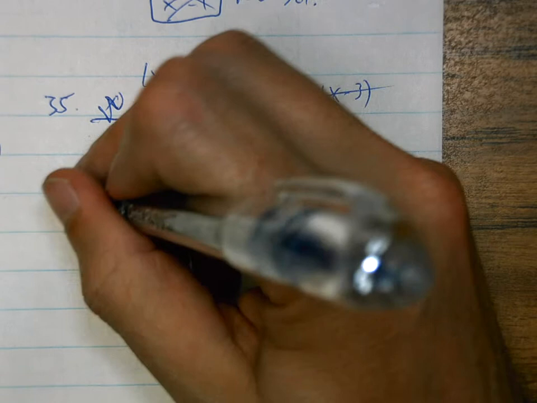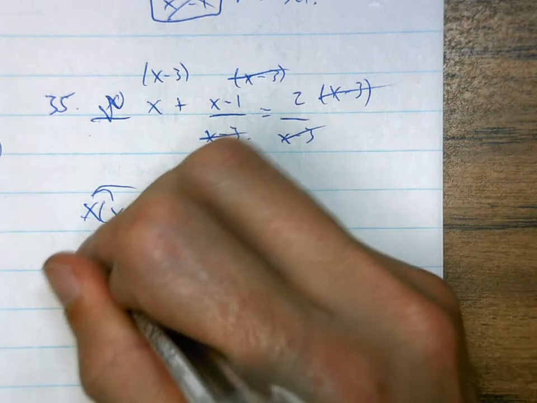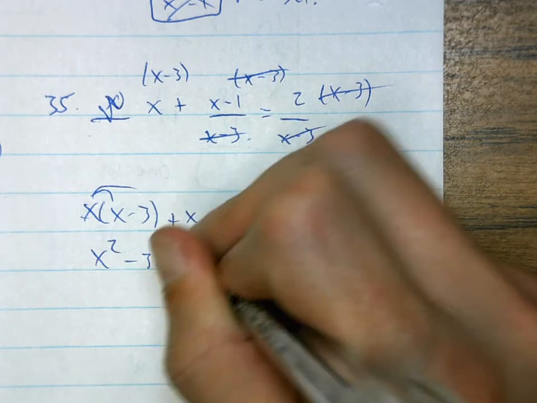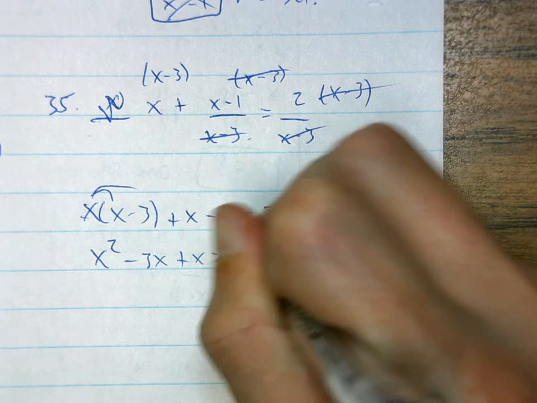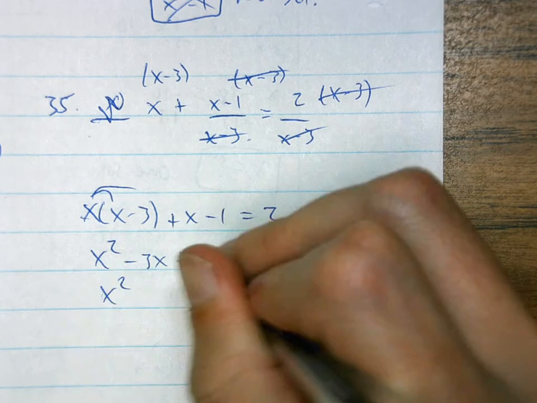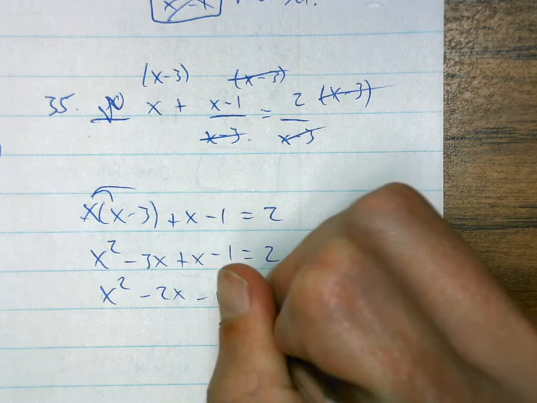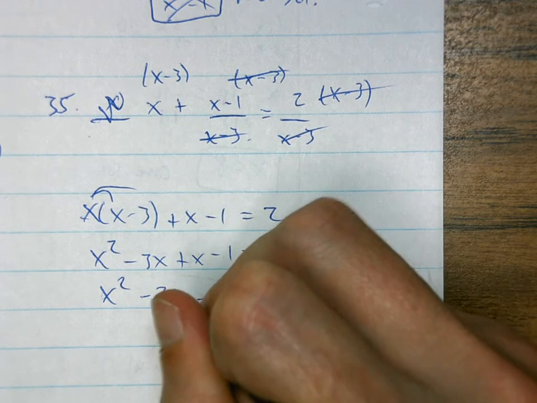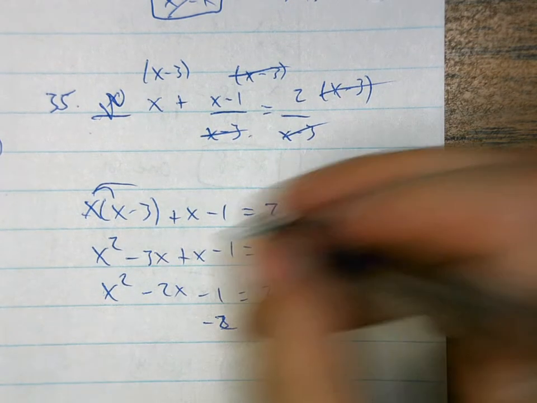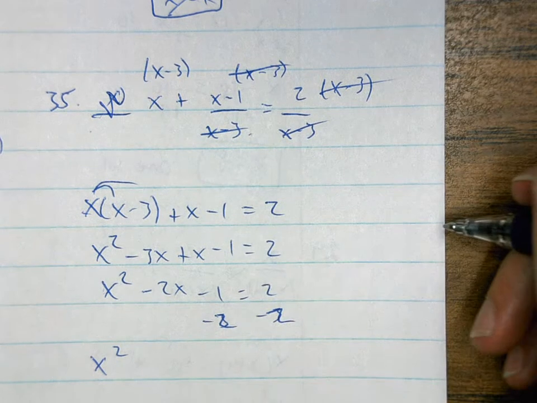Distribute. Combine like terms. Make one side equal to 0. So x squared minus 2x minus 3 is equal to 0.